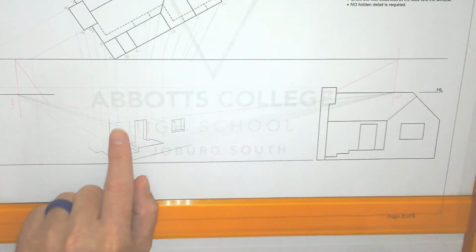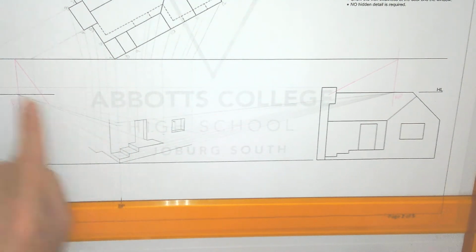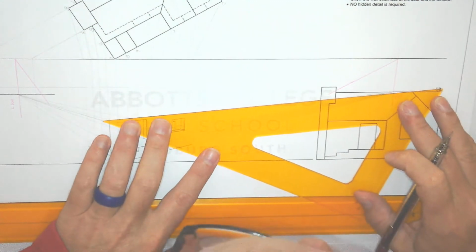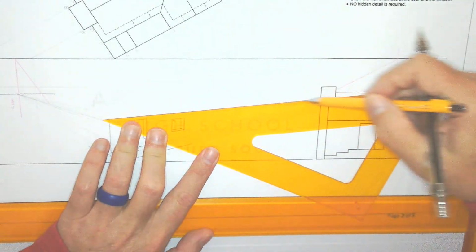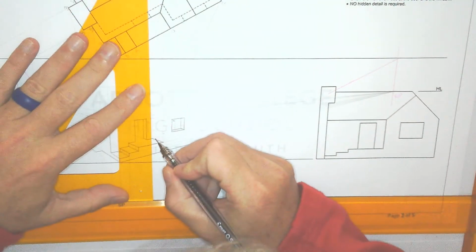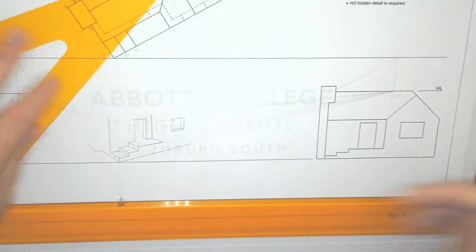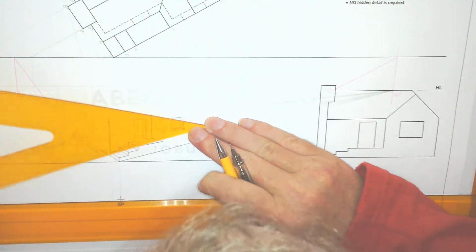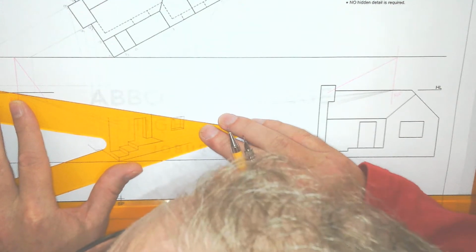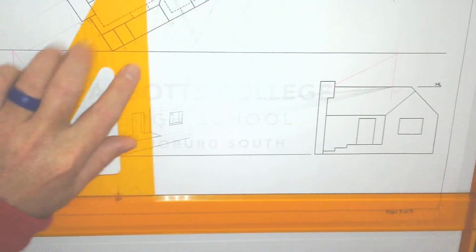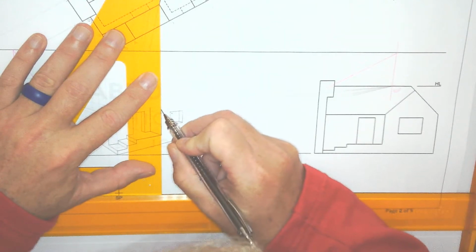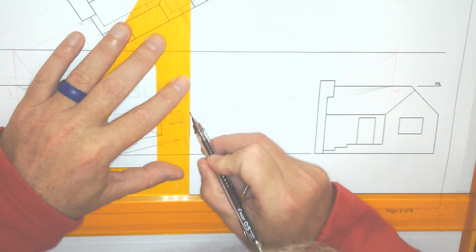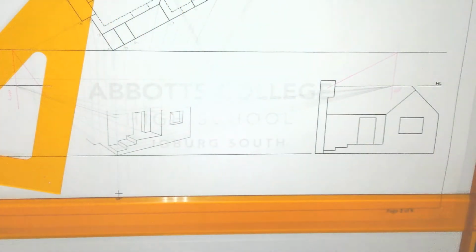So I took my height to this line, took it to my left, and now I'm going to take it to my right vanishing point. As we can see there nicely, that's the height.